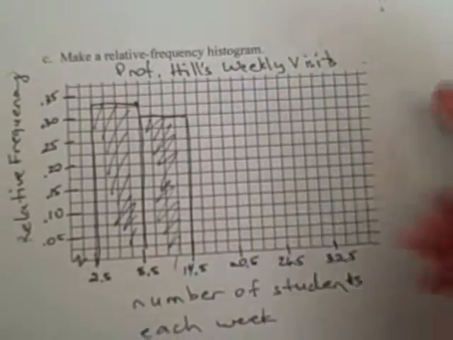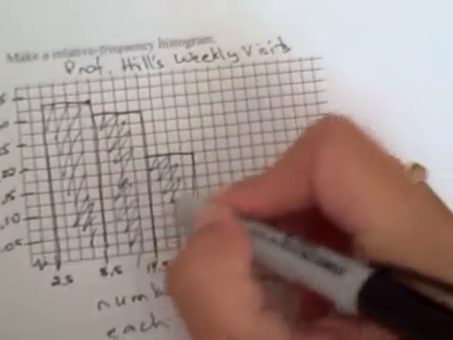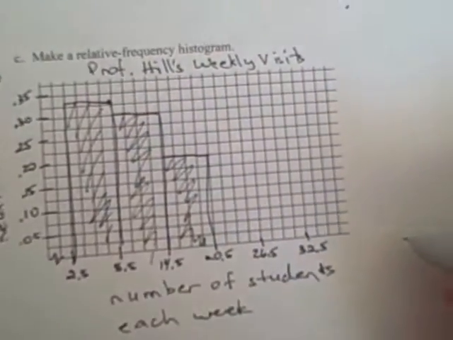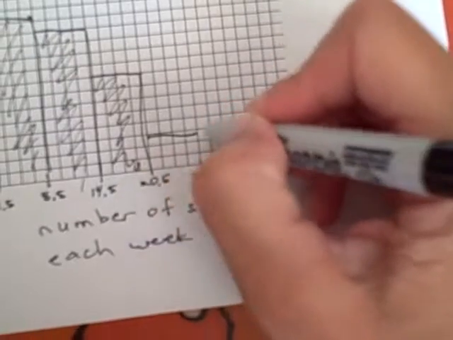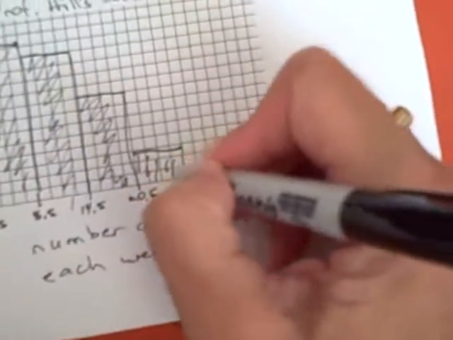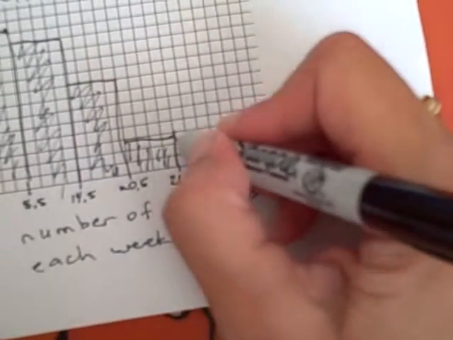For the third class, 0.20. For the fourth class, 0.07. And the last class, 0.1.